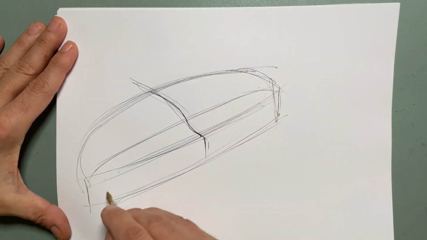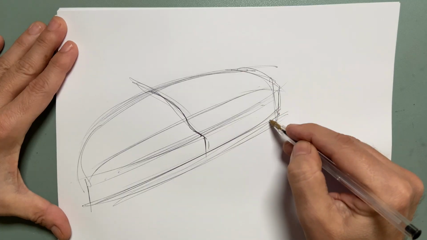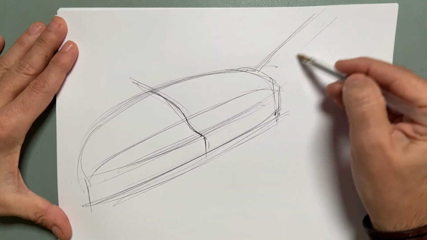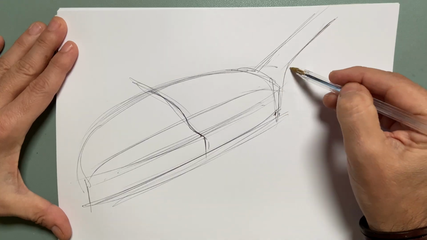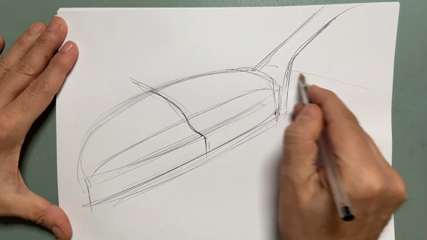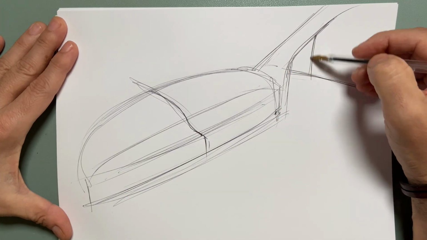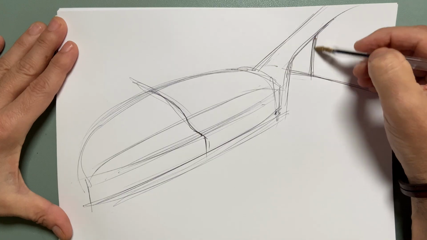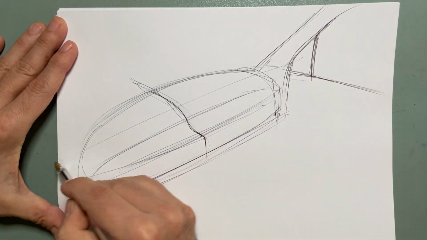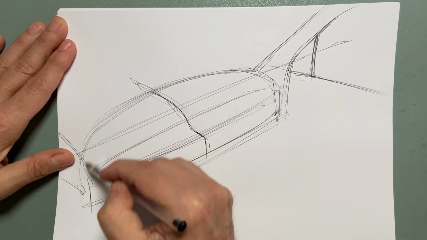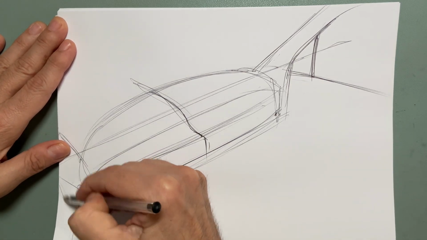Then it comes down. And then here we have our A-pillar and our door panel. That's the triangle of the rear view mirror or the camera. And here we have the same thing on the other side.